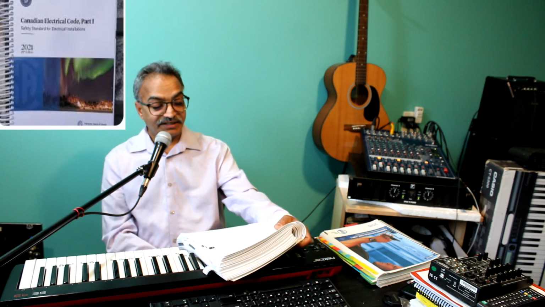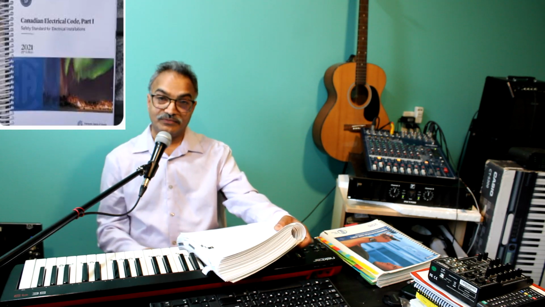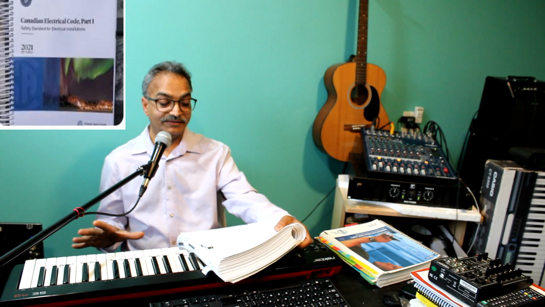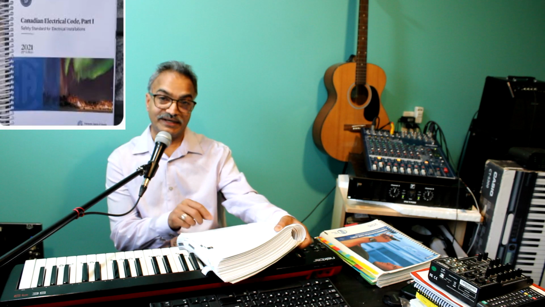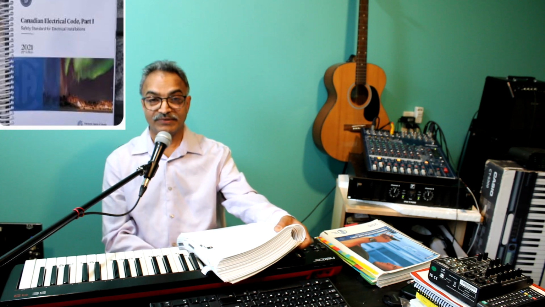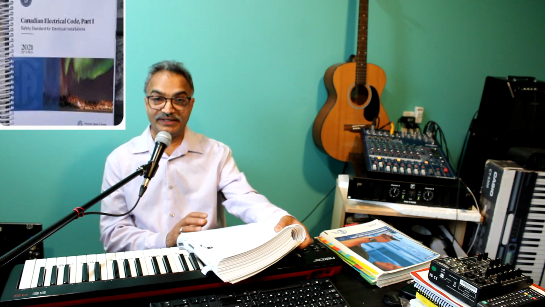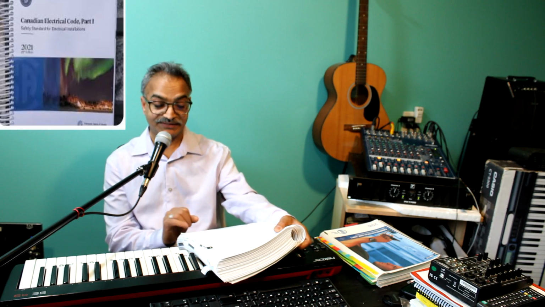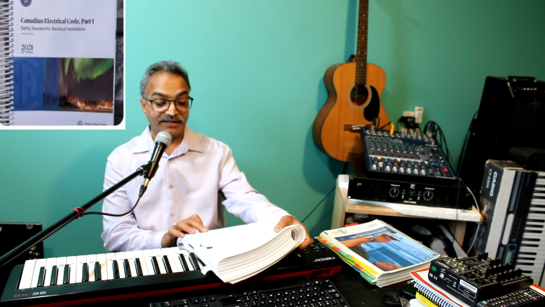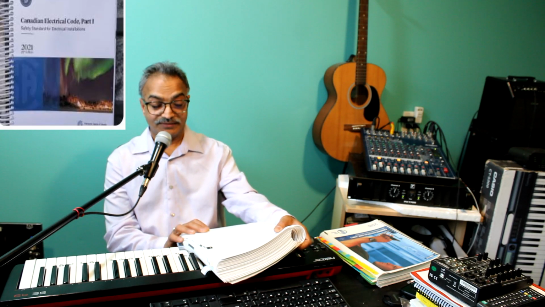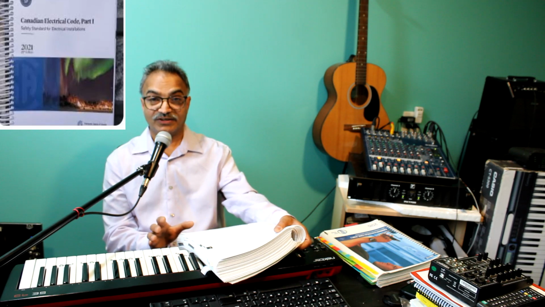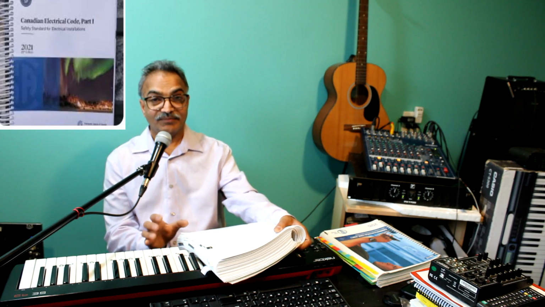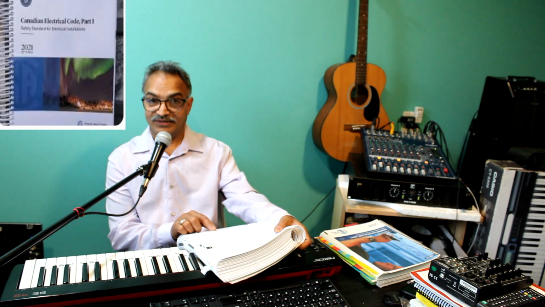For any cooking range, first 12 kilowatts, write down 6000 watts. It means if your cooking range is 12 kilowatts, you write down 6000 watts. And if it is more than 12, then 6000 plus 40% of the amount it exceeds 12 kilowatts.